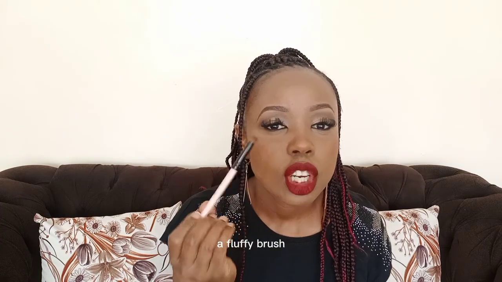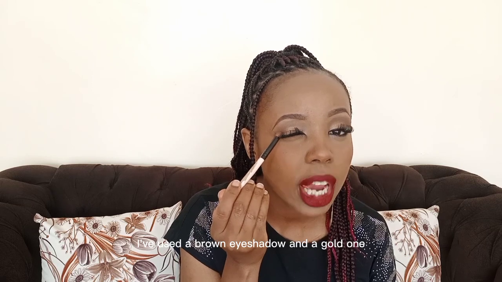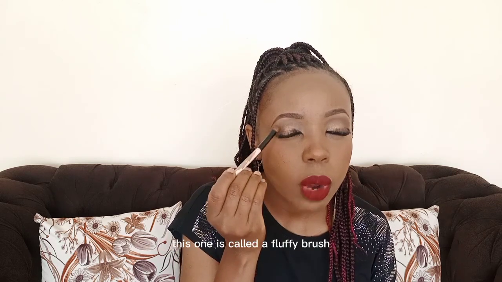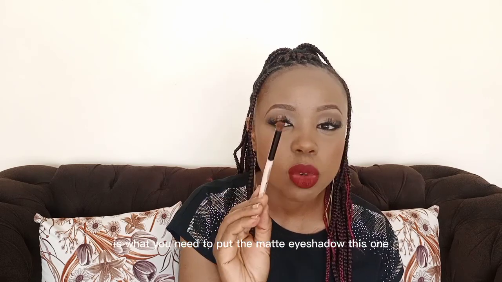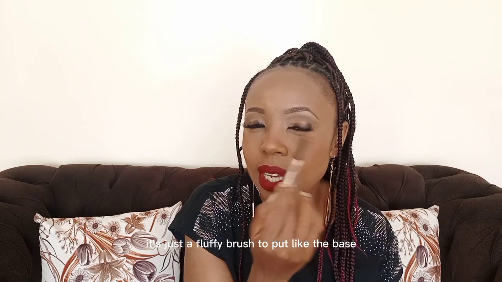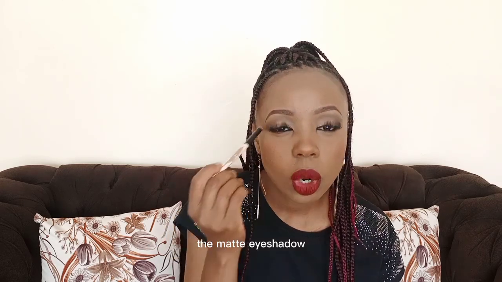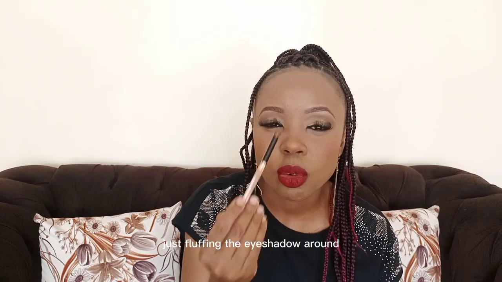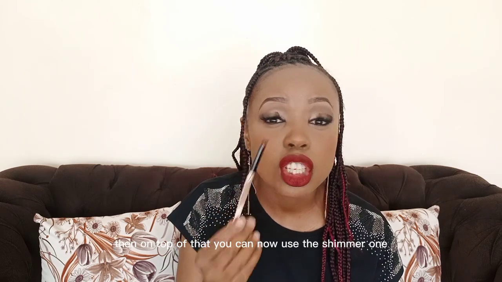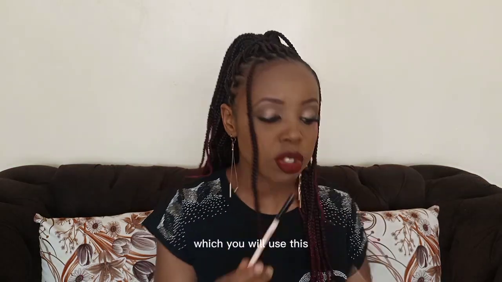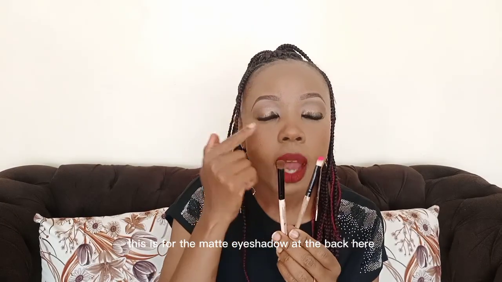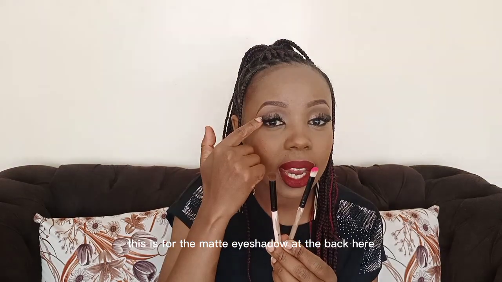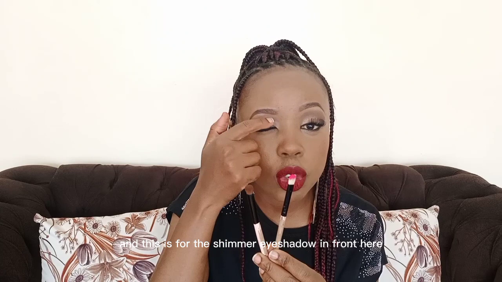A fluffy brush. So as you can see, I've used a brown eyeshadow and a gold one. This one is called a fluffy brush. It's what you'll need to put the matte eyeshadow. So it's just a fluffy brush to put like the base, the matte eyeshadow. You can use it to just fluff it round because it's called a fluffy brush. Just fluffing the eyeshadow round. Then on top of that, you can now use the shimmer one, which you will use this. So a fluffy brush and a flat brush. This is for the matte eyeshadow at the back here, and this is for the shimmer eyeshadow in front here.